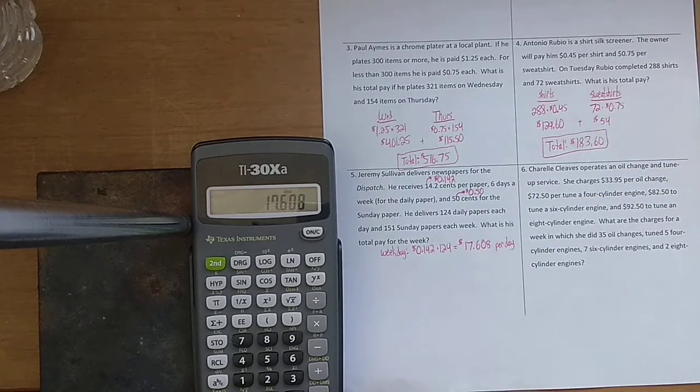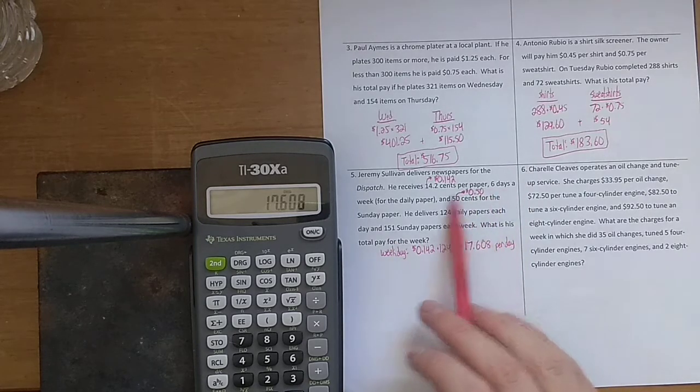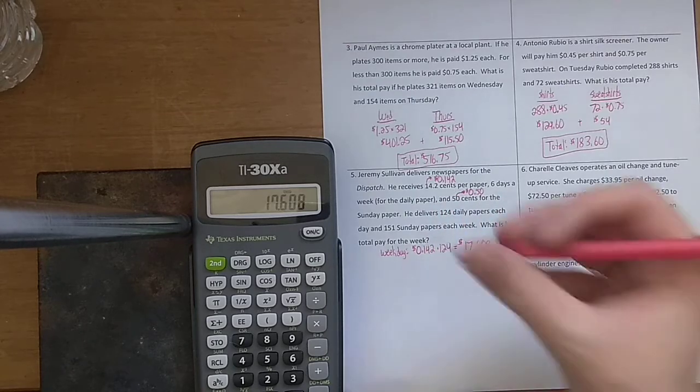Now, if that's how much he makes per day, we need to figure out how much he makes for the entire week. So he has 6 days of delivering that. Okay, here it is, 14.2 cents per paper, 6 days per week.